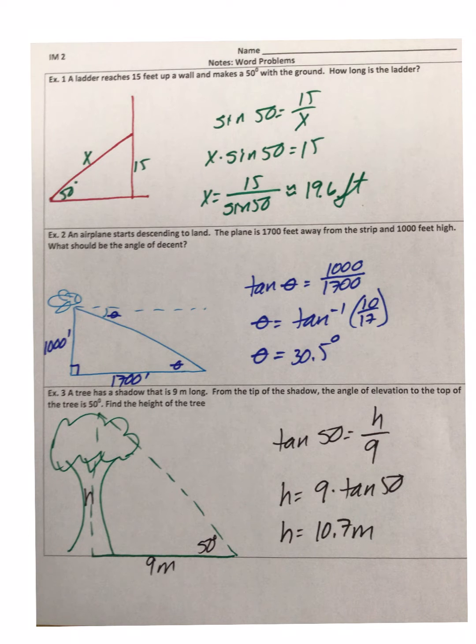So example 1, a ladder reaches 15 feet up a wall and makes a 50-degree angle with the ground. How long is the ladder? So here's our ladder, x. Here's the 50-degree angle with the ground and 15 feet up the wall. Well, 15 is the opposite and x is the hypotenuse, because if the building is built correctly, it should form a right angle with the ground.